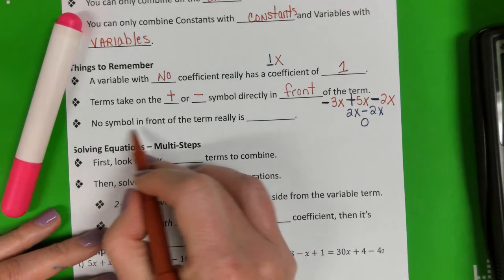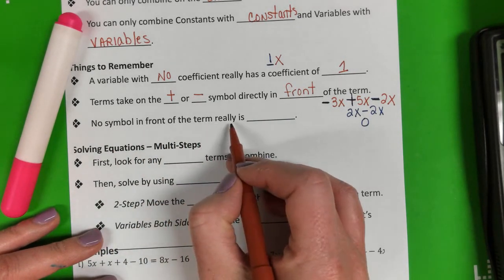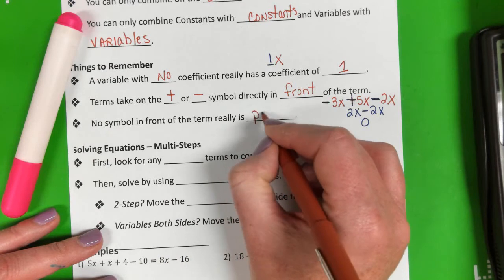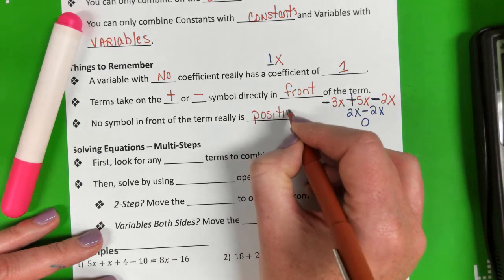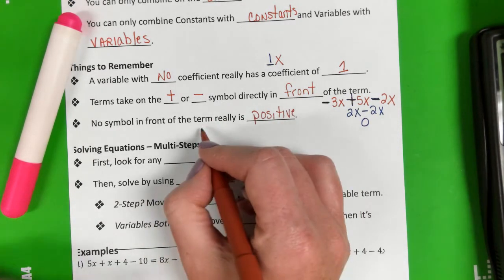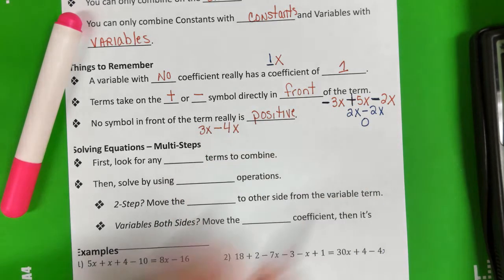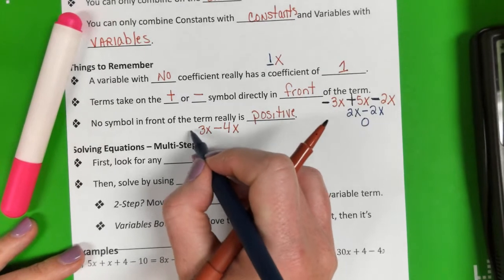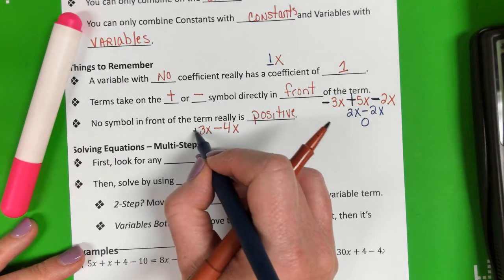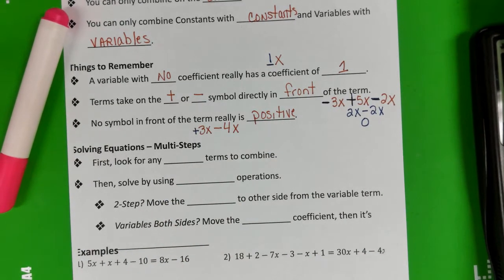If there is no symbol in front of the term, then it really means that it is positive. And I think we know that. But an example, if I had 3x minus 4x, okay, there's no sign out here, so this is understood that this is positive.